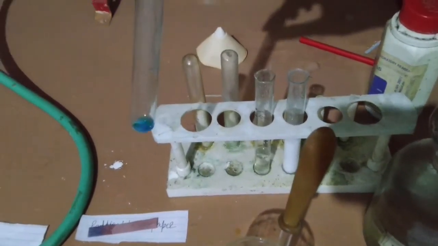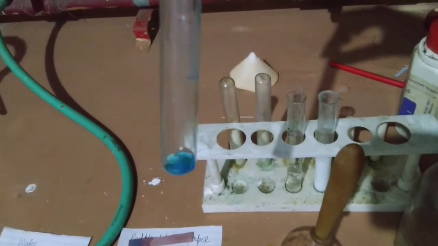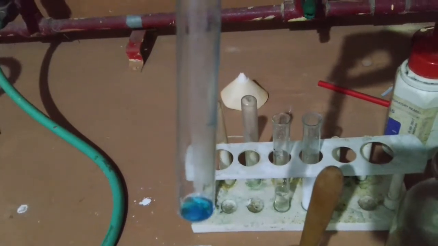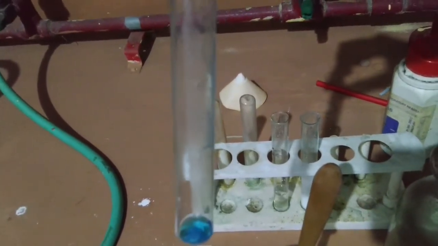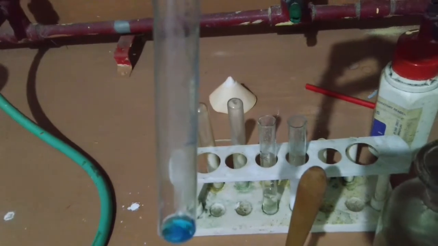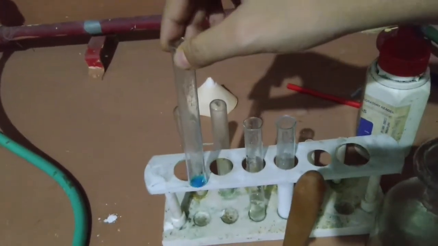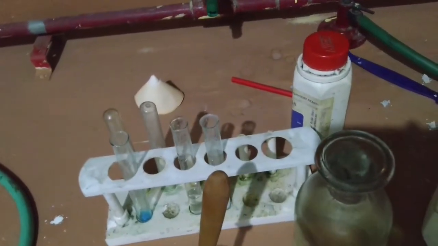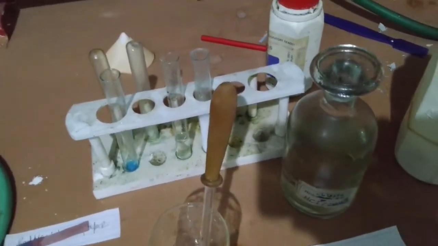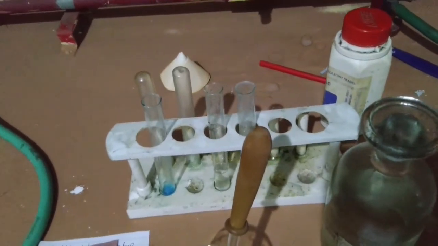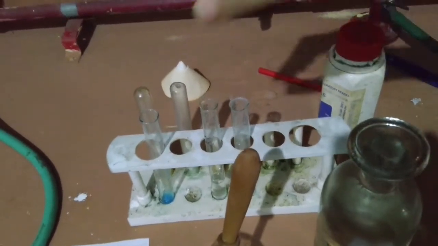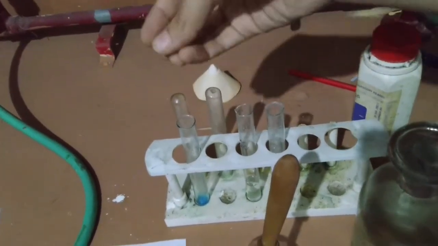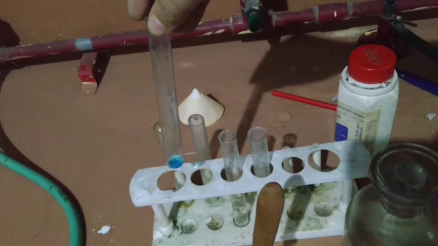So you can see a single drop of water turns the anhydrous white copper sulfate back to its blue color. Is it interesting? Right? So do you know any compound which has water inside its structure? We call it water of crystallization, and after losing the water, you can see they turn white, but after adding water, they again regain their own color.